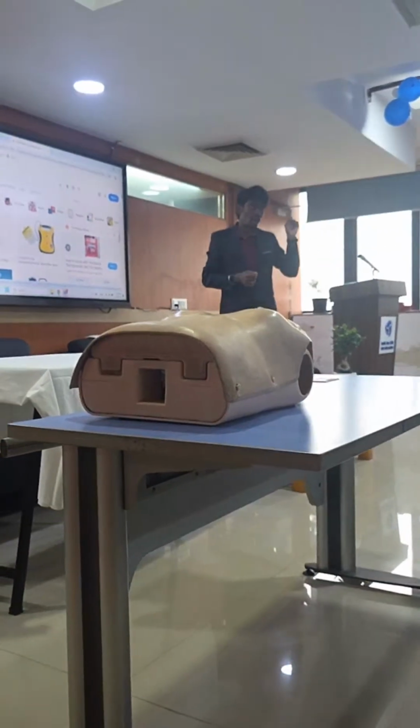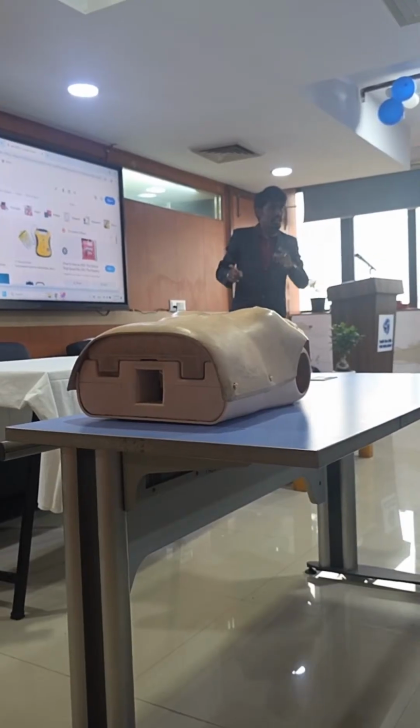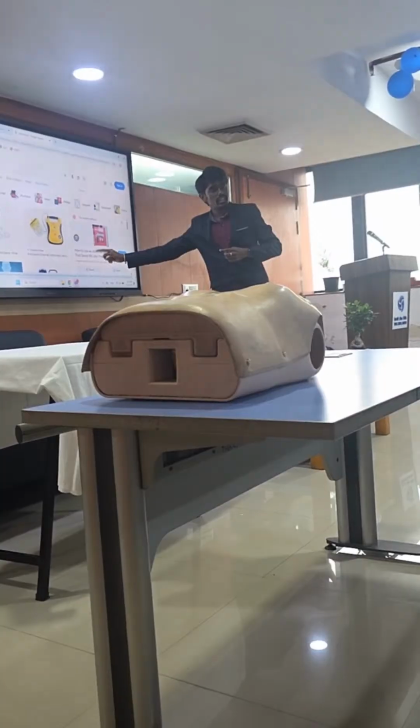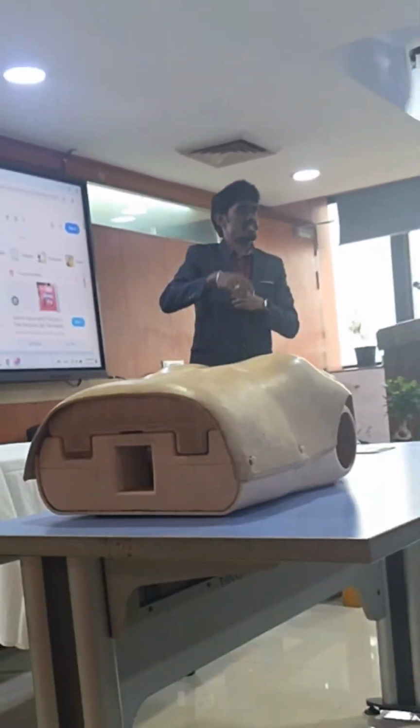First thing is call the ambulance. Second thing is get the AED device. If you cannot remember this AED term, tell him get the current device.